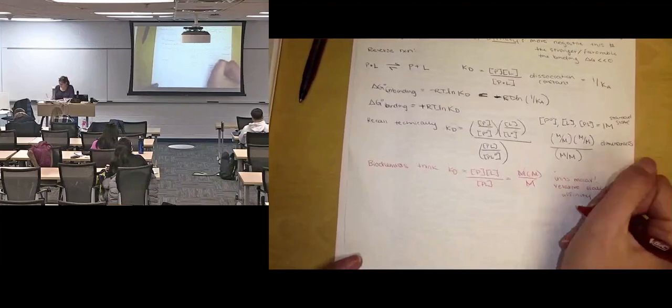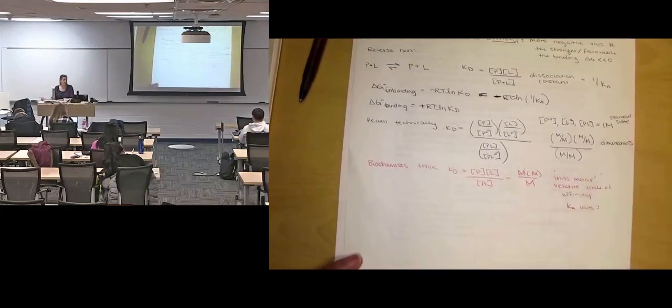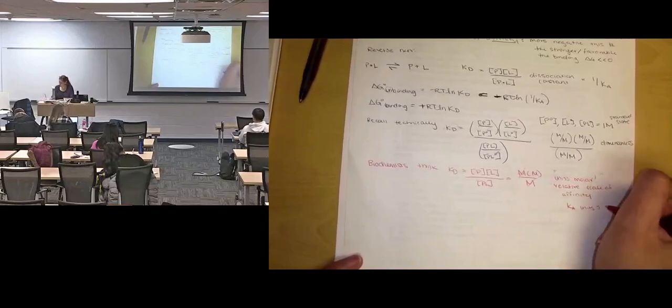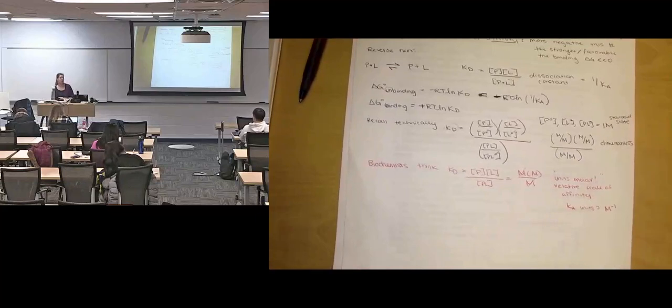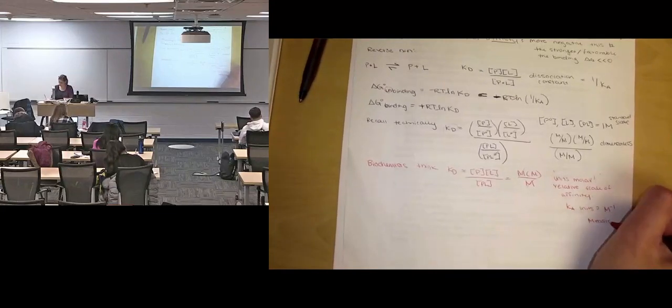What would be the units of K sub A? One over molar or molar to the -1. So they use K sub D simply because it's easier to have molar than 1 over molar as your unit. Okay. Molar is just easier.